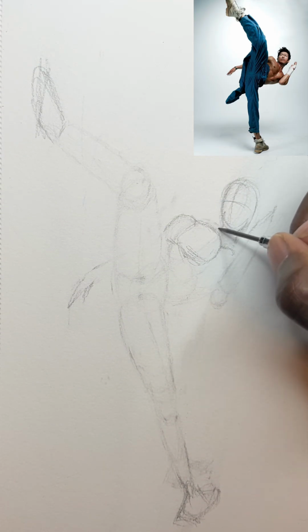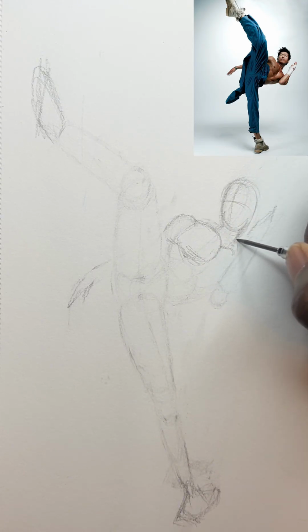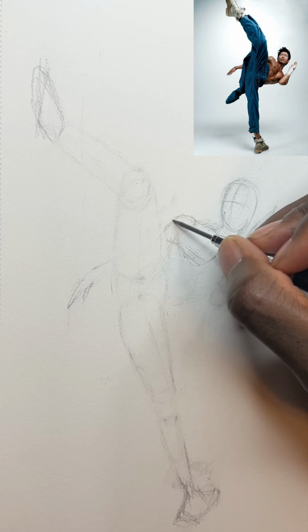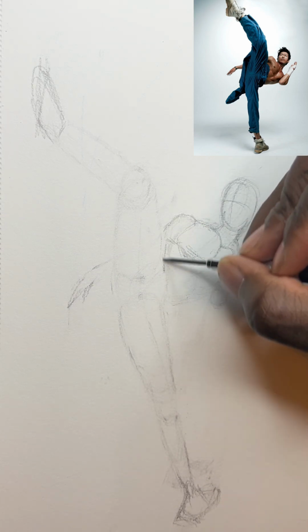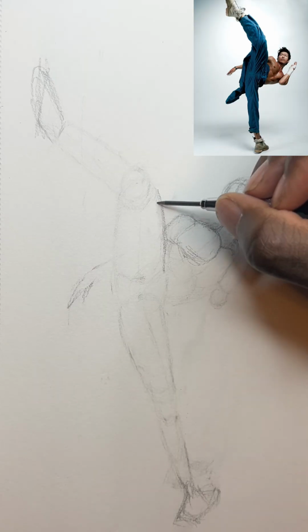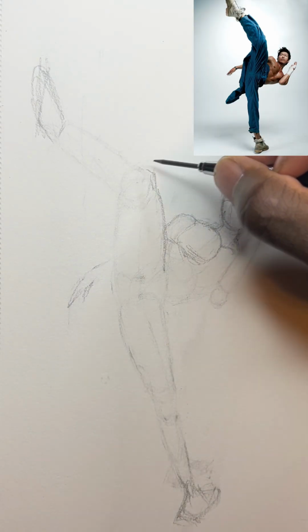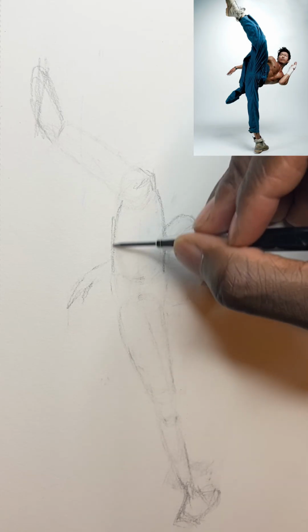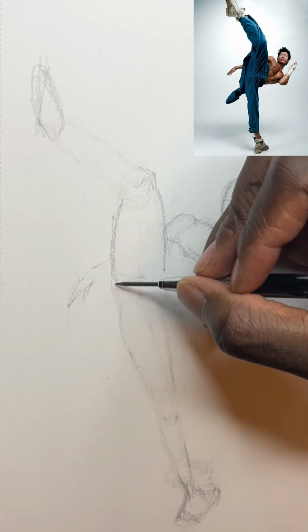A lot of people try to jump right into drawing muscles. I feel like it causes a lot of confusion because you might not have studied anatomy. And there's nothing wrong with that. If you haven't studied anatomy, I would absolutely add that to the list of things to study for sure. It does help you when you're drawing these things here.